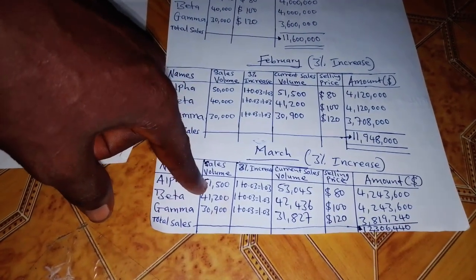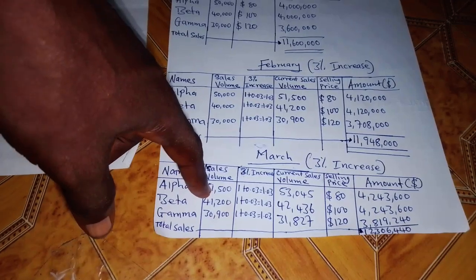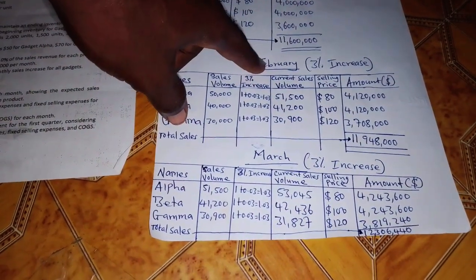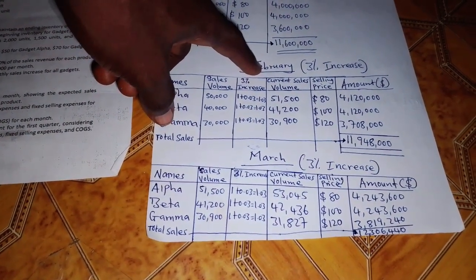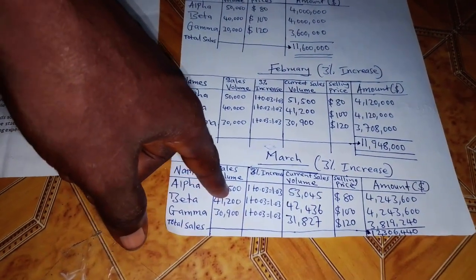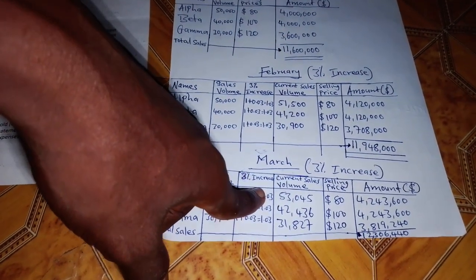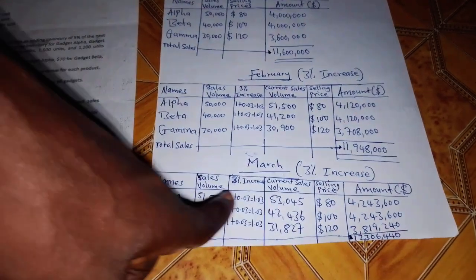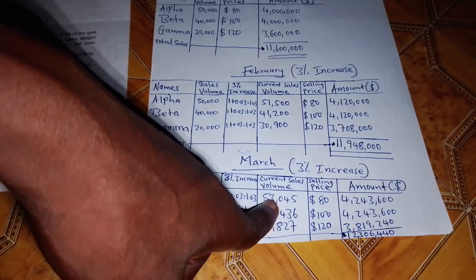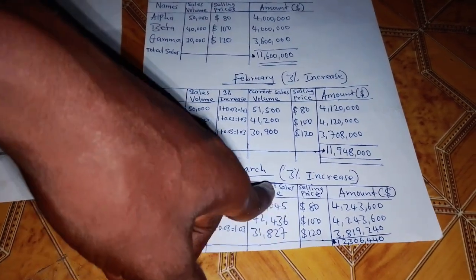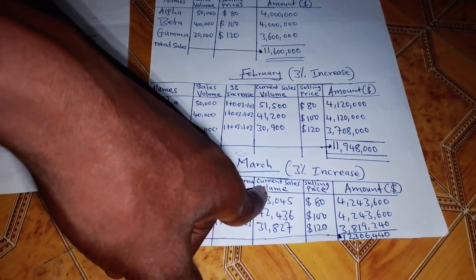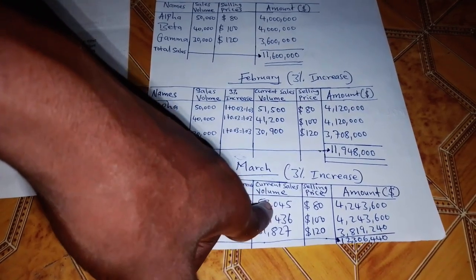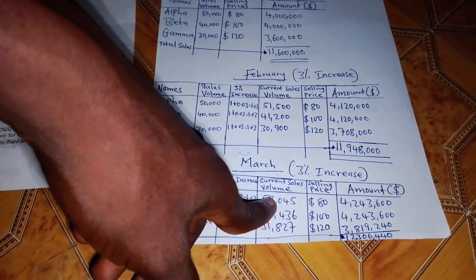So we take the current sales volume in February and multiply it by this increase percentage given. It will give us, for Alpha, 53,045 quantities or units of volume produced.